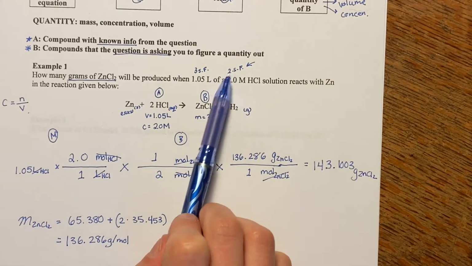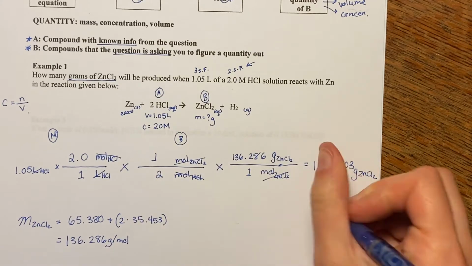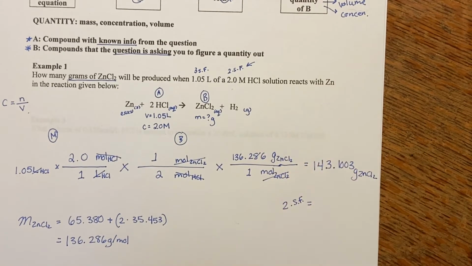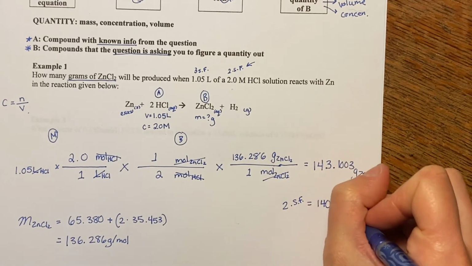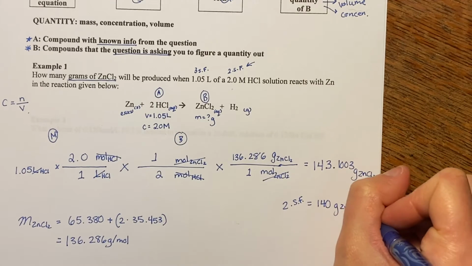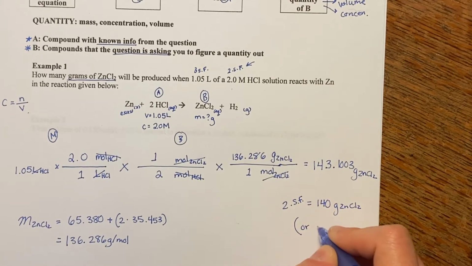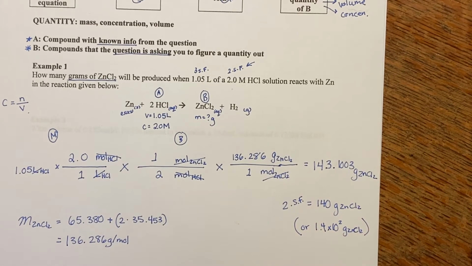And remember, we have a number with only 2 significant figures in the question, which means that we will need to round to 2 significant figures at the end. In this case, 140 grams of zinc chloride, or you can write it in scientific notation, which would be 1.4 times 10 to the power of 2 grams of zinc chloride, if you prefer to see it that way.